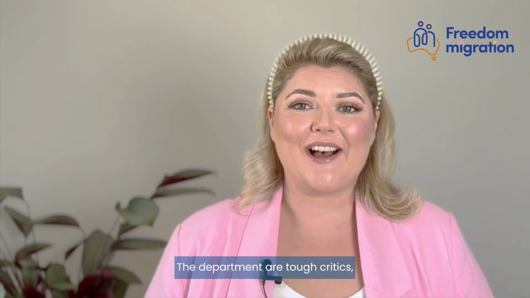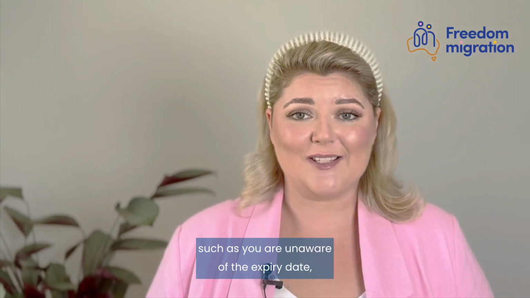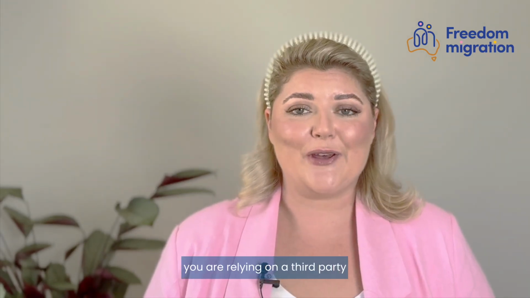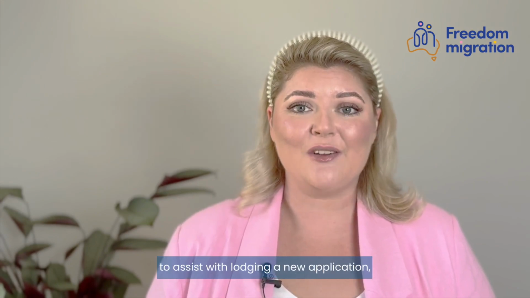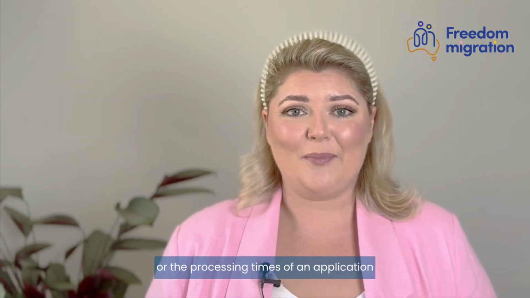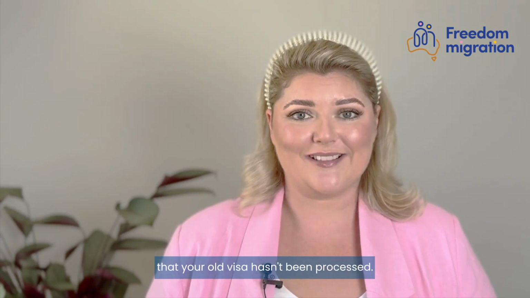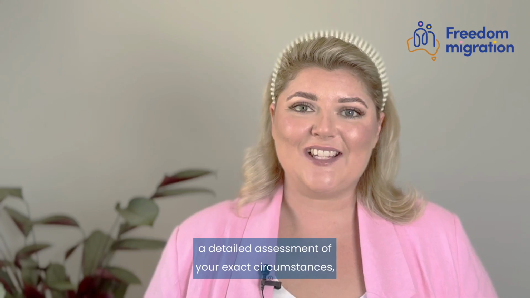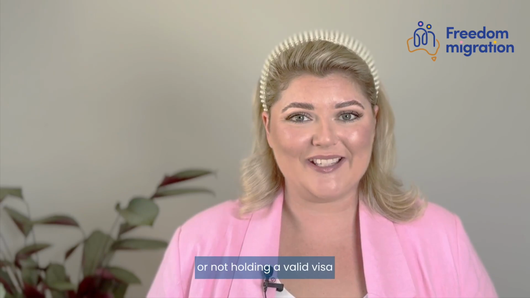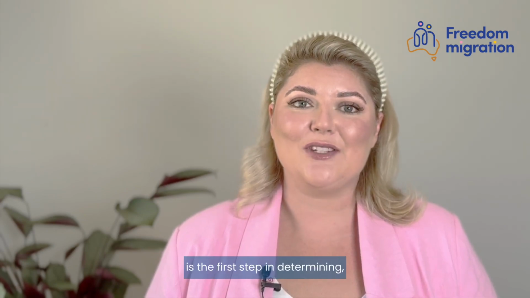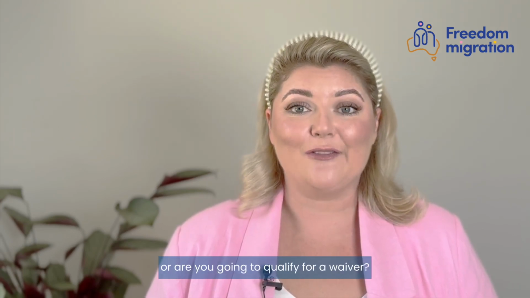The department are tough critics and they won't accept circumstances such as you were unaware of the expiry date, you were relying on a third party such as a visa agent or your employer to assist with lodging a new application, or the processing times of an application are simply too long and it's not your fault that your old visa hasn't been processed. In the first instance, a detailed assessment of your exact circumstances, how long you've been the holder of a bridging visa or not holding a valid visa, is the first step in determining do you meet the Schedule 3 criteria or are you going to qualify for a waiver.